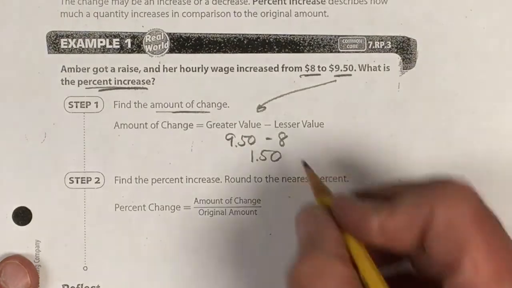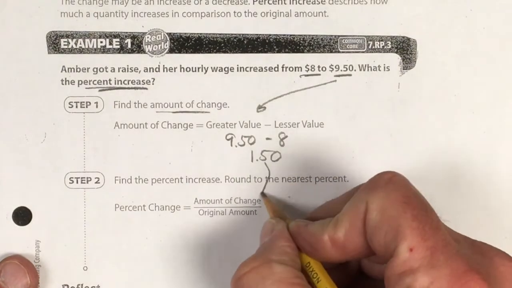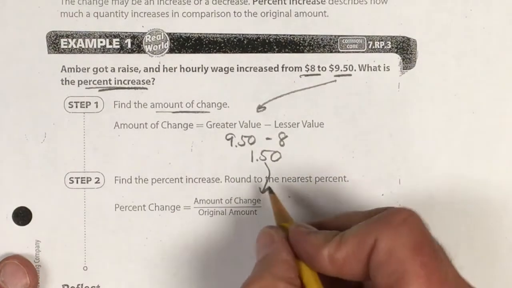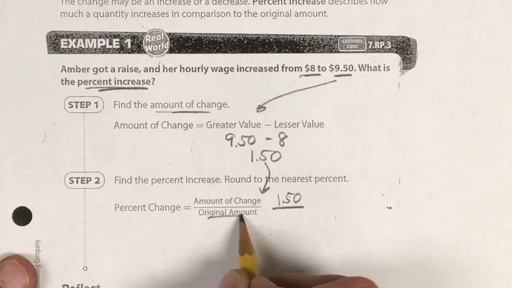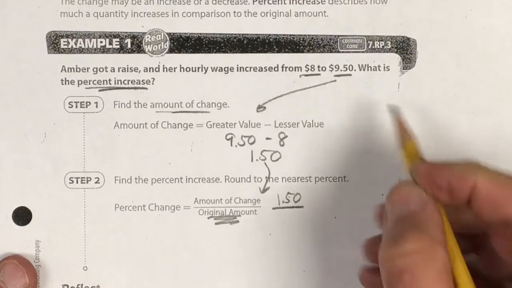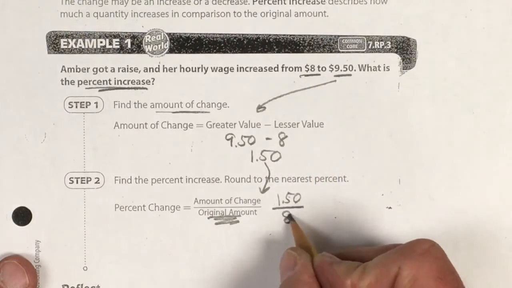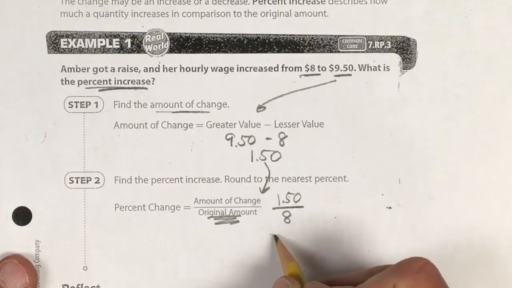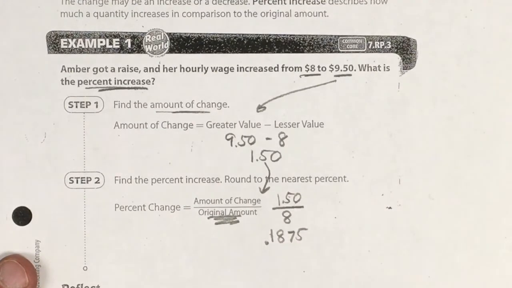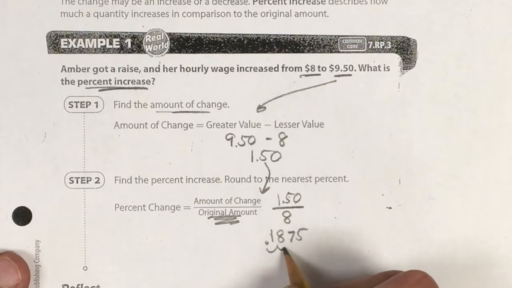So you take the amount of increase and you put it into our comparison, our ratio, into the numerator, and you divide it by the original amount. And the original amount is the $8. Then you do your division with your calculator, come up with the decimal, move the decimal point to make it a percent, and make sure you round off to whatever you're asked to round off to.